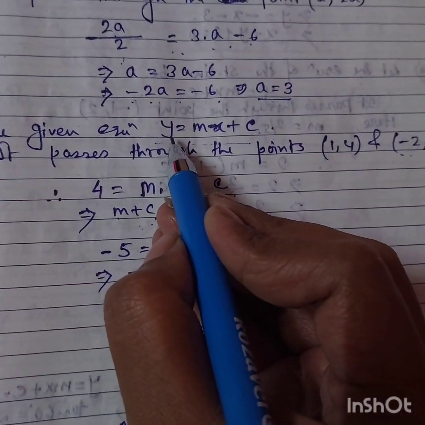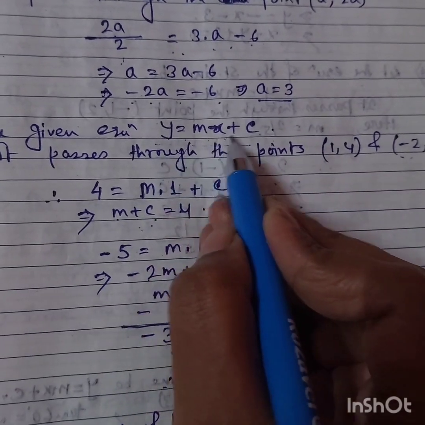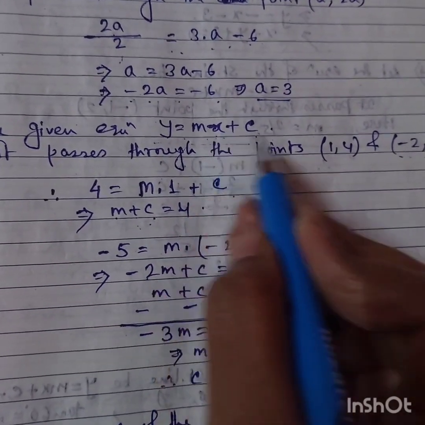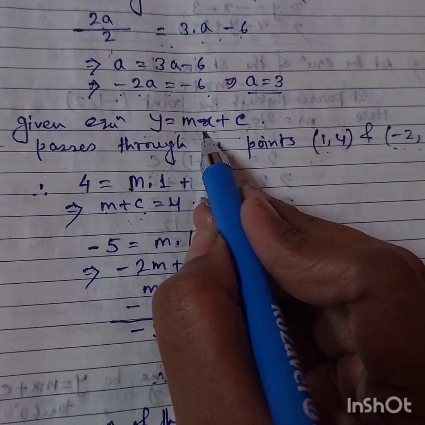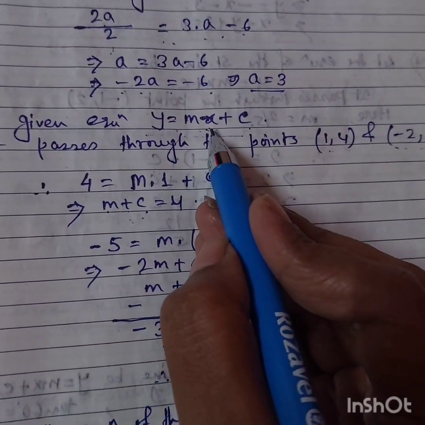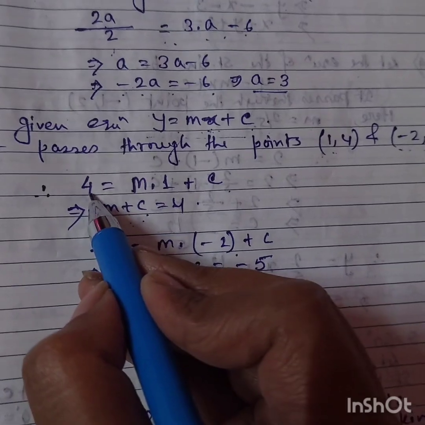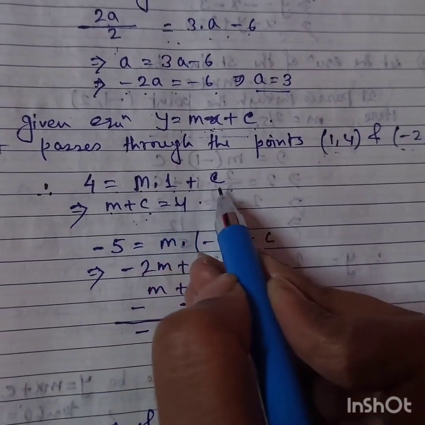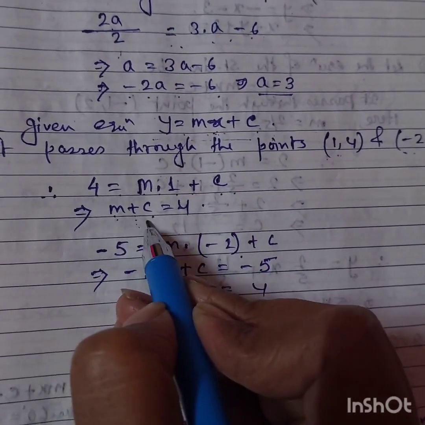So your main equation is y is equal to mx plus c. If this point satisfies this equation, that means in place of y you have to put 4 and in place of x you have to put 1. So 4 is equal to m into 1 plus c. So the equation will be m plus c is equal to 4.